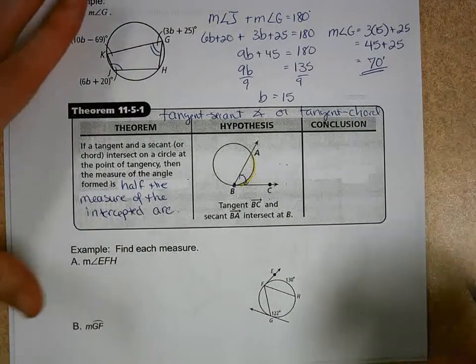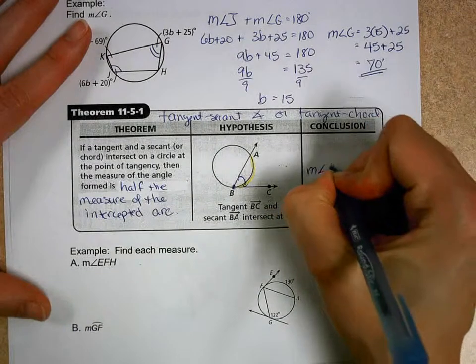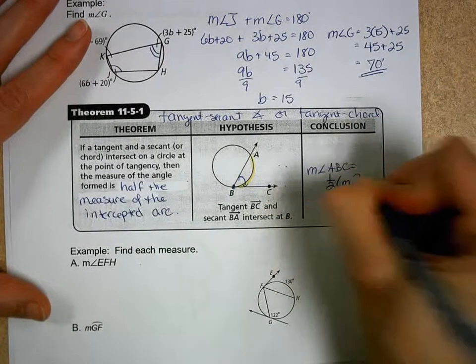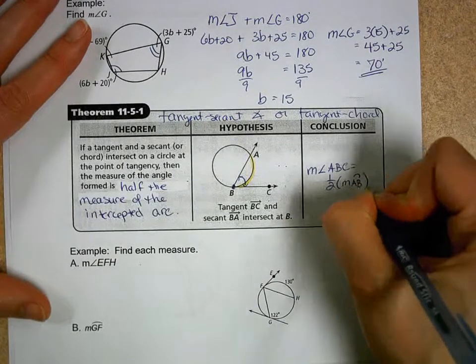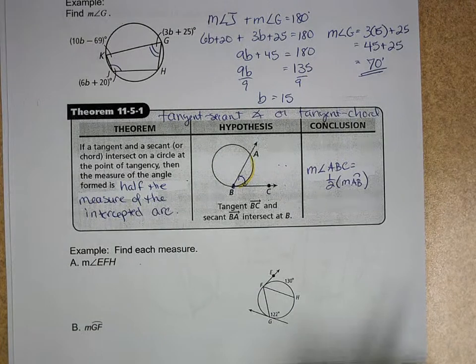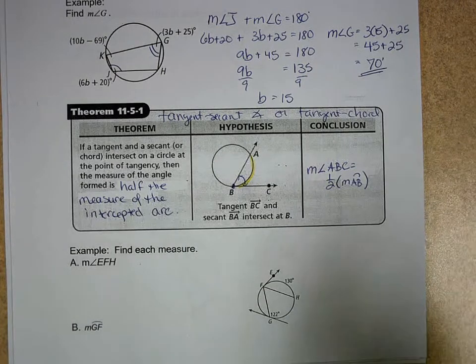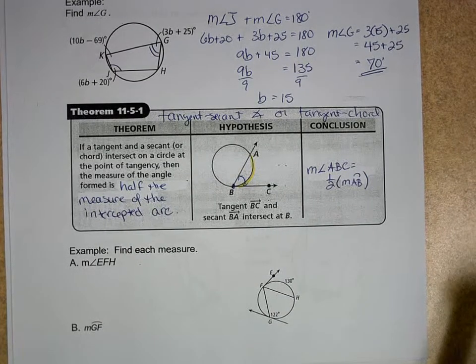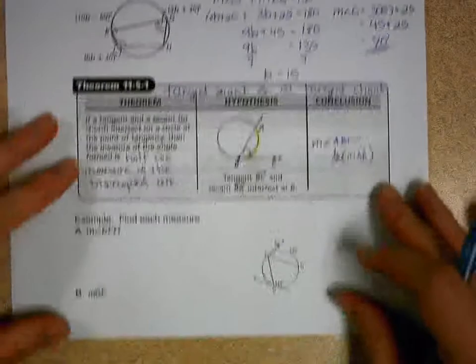All right, so let's just write it down. The measure of angle ABC equals 1/2 the measure of arc AB. So I really treat them no different than what I've been doing because I ask myself this question: where is the vertex? The vertex will tell you what to do. If it's on the circle, you have one intercepted arc and you take half of it. So let's look at the first one.